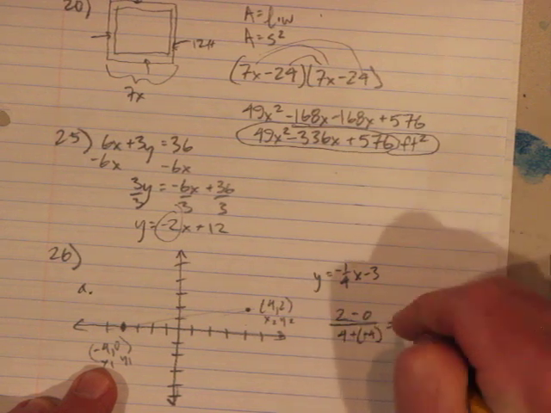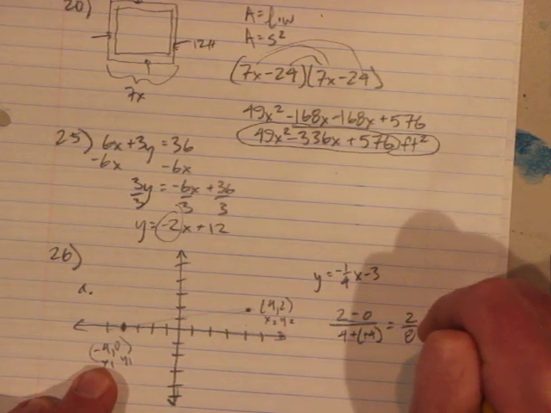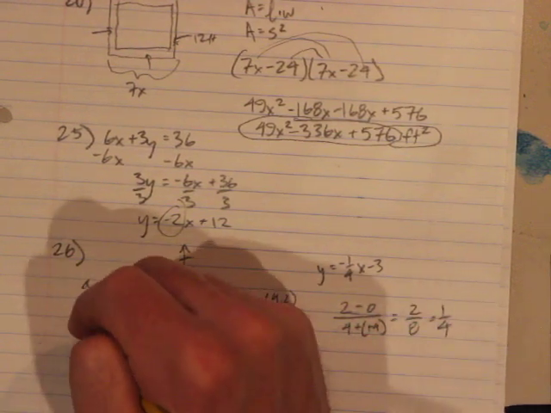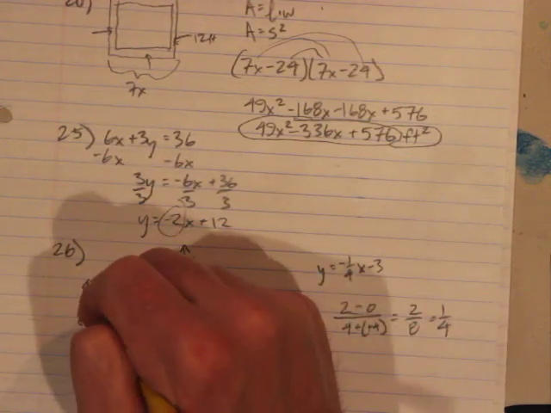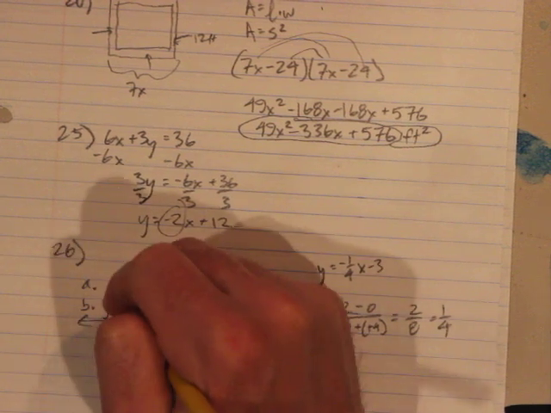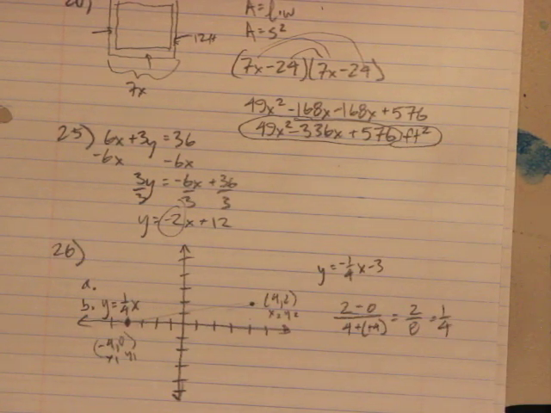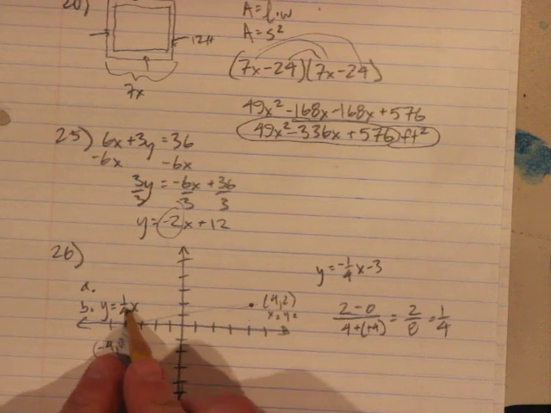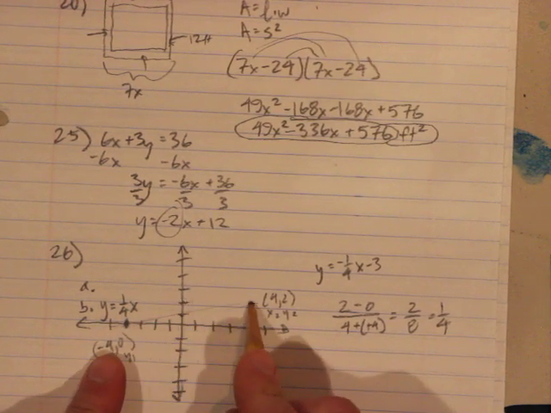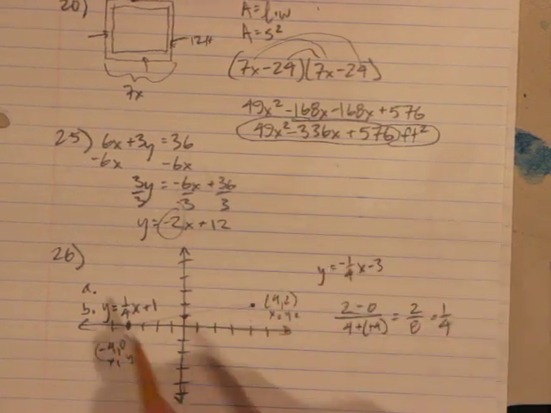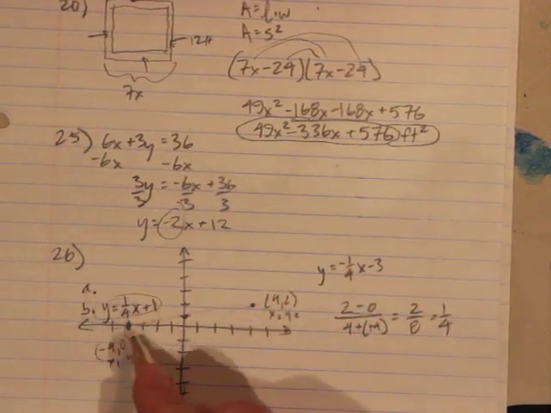That becomes plus 2 over 8, which is 1/4. So for B, my slope is 1/4, and I don't know my y-intercept. I think it's going to be 1. Let's check it out. If I go up 1, to the right 4, there I am, up 1, to the right 4. So yes, my y-intercept is 1. So that's B there.